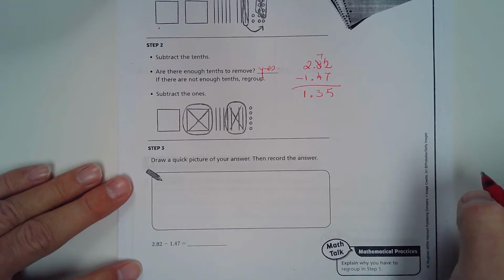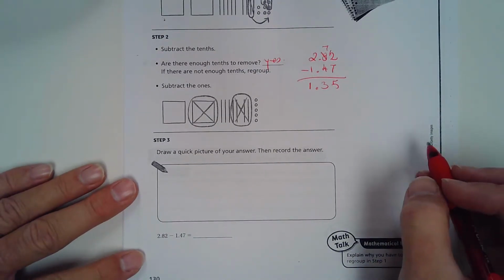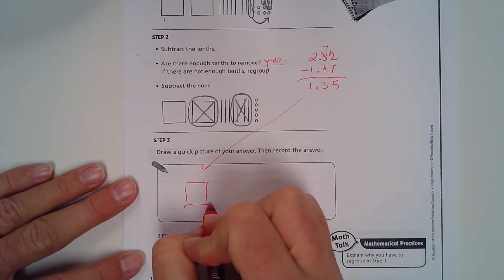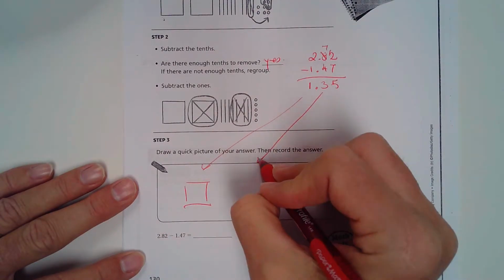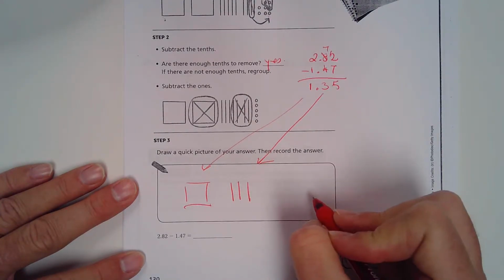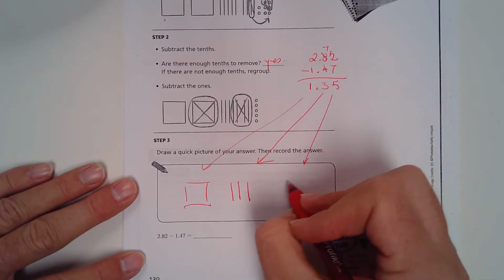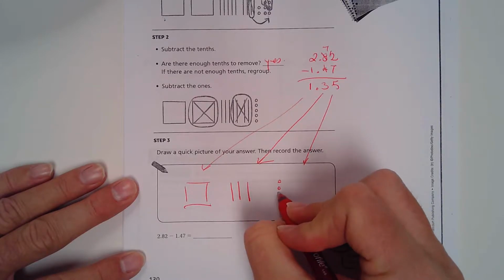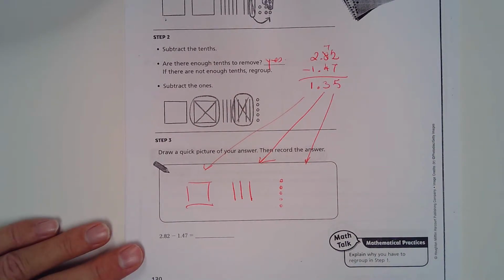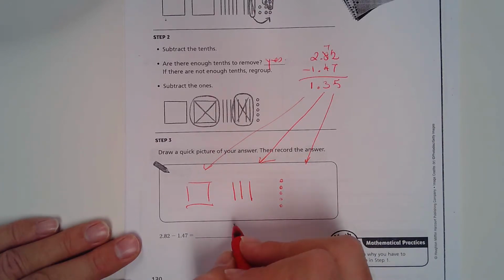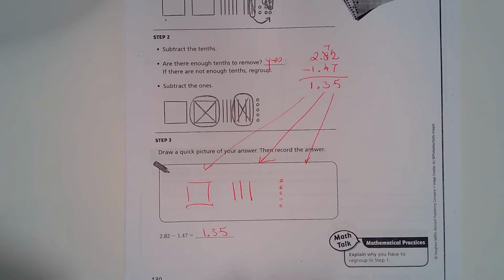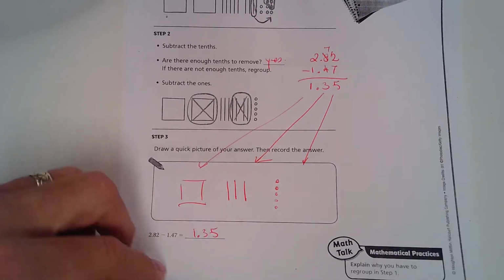Well, how would you model that? Here's the 1. Okay. The 3: 1, 2, 3. And then the 5: 1, 2, 3, 4, 5. And they've got a place down here for you to put the answer also, 1.35.